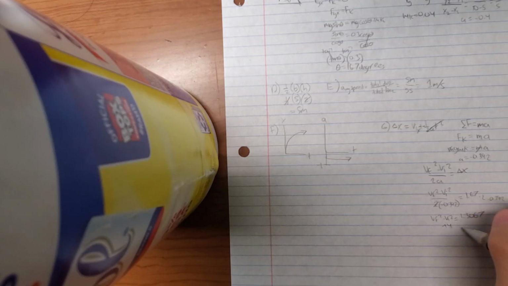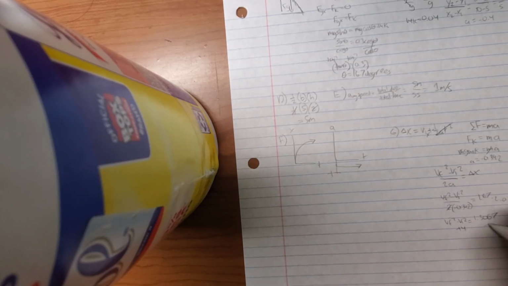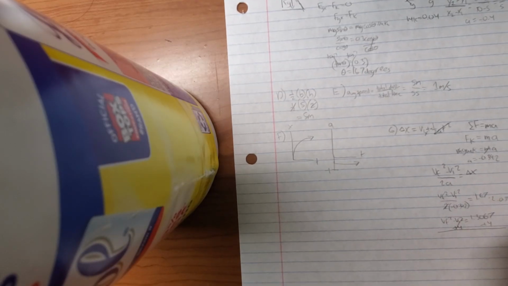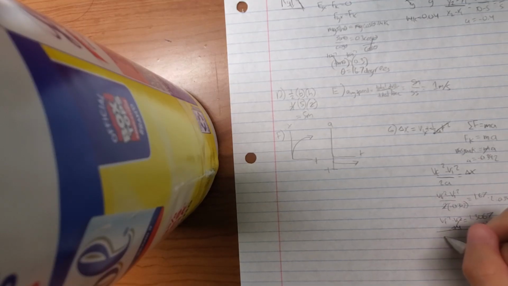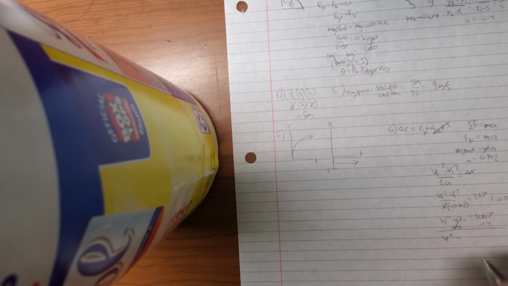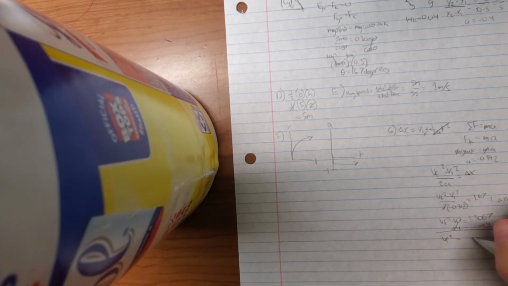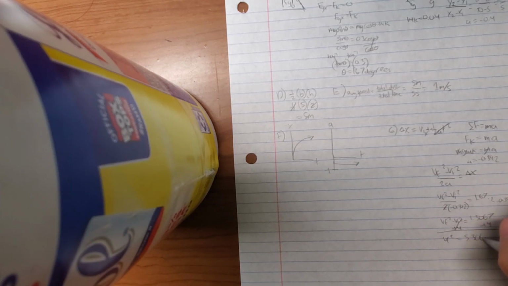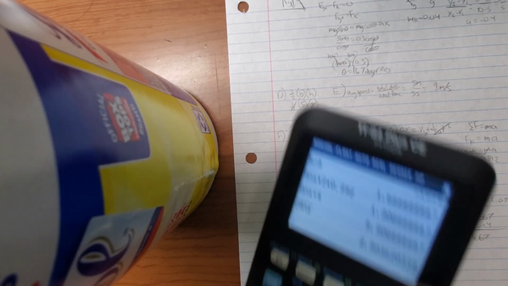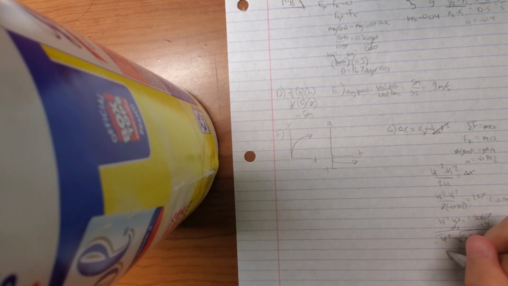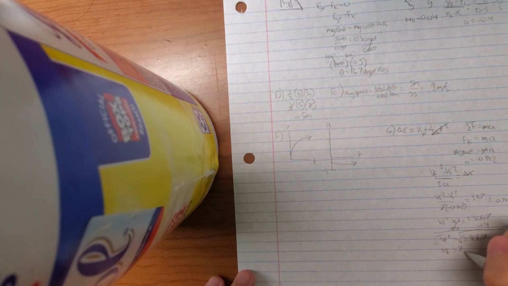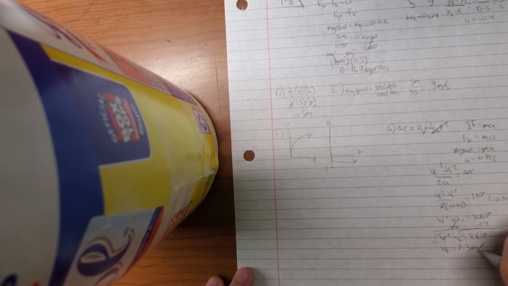To cancel it out, we add 4 on both sides, because 2 squared equals 4. So Vf squared equals 5.3067. Square root both sides. Vf equals 2.3 meters per second.